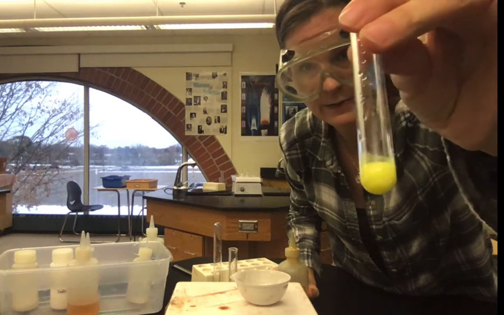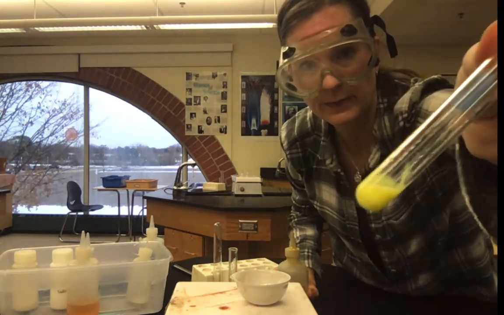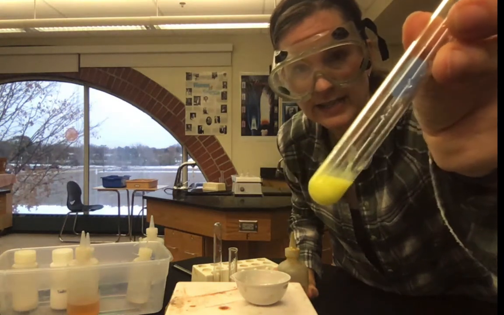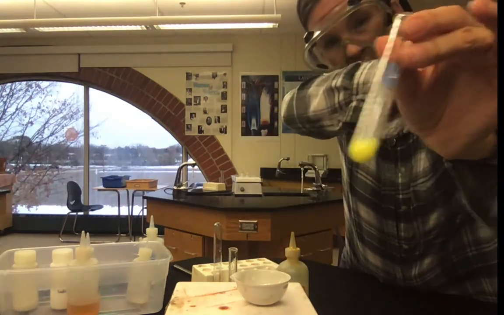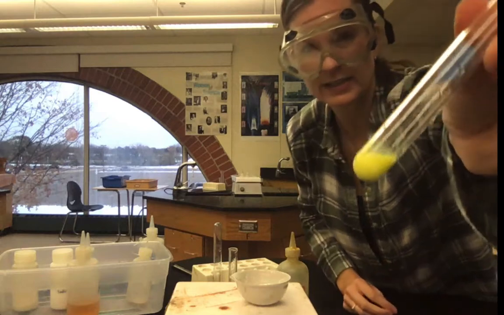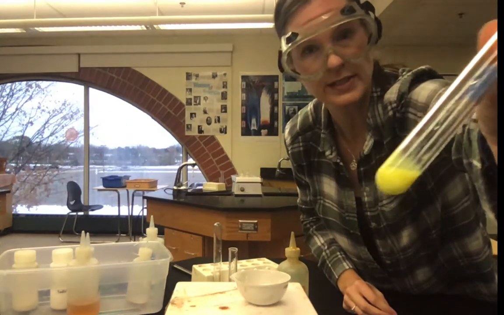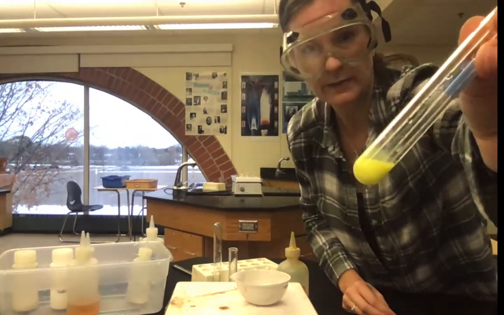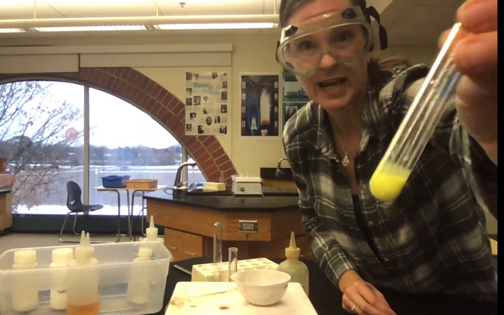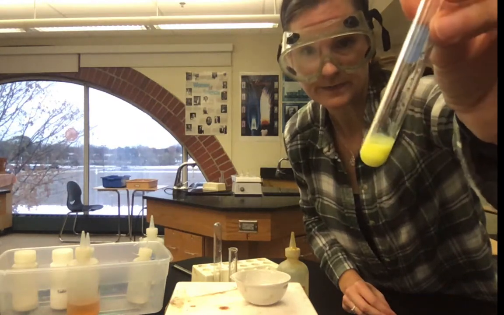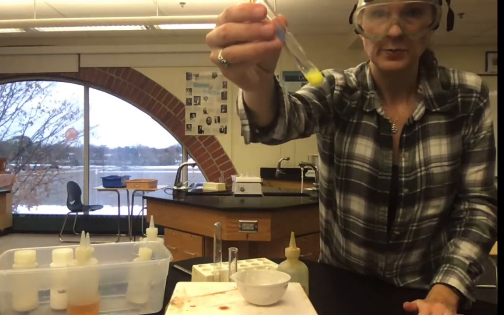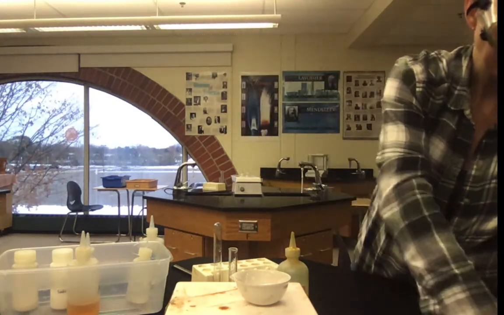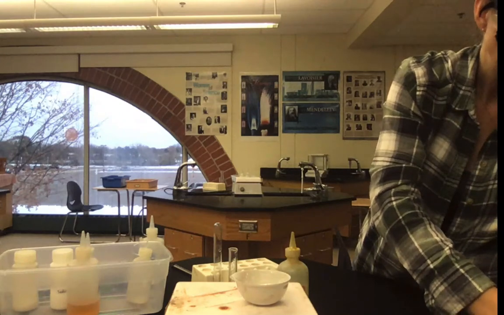So make observations. I can tell you from my perspective, in case it's hard to see, it's definitely thicker than it was. It almost looks like egg yolk. It may have also gotten a little lighter. It's still yellow, but it looks more vibrant yellow, potentially almost like neon yellow, I would say. So after that, it says pour this solution down the sink, and I'm going to rinse the test tube out several times.